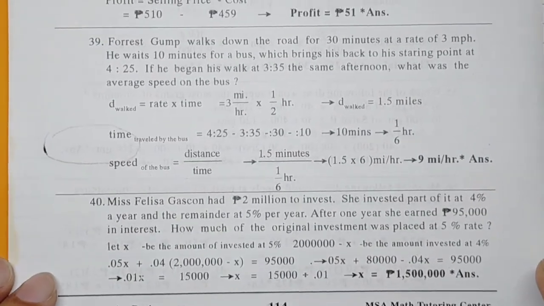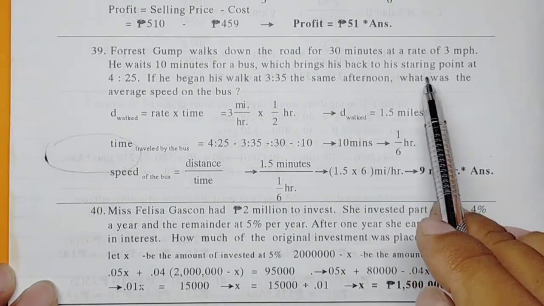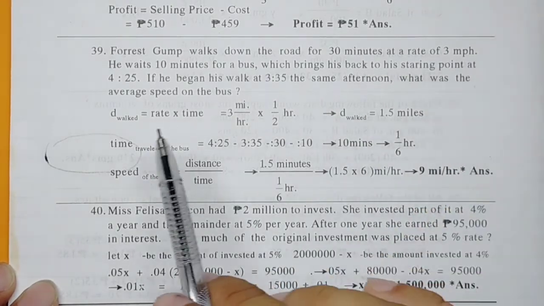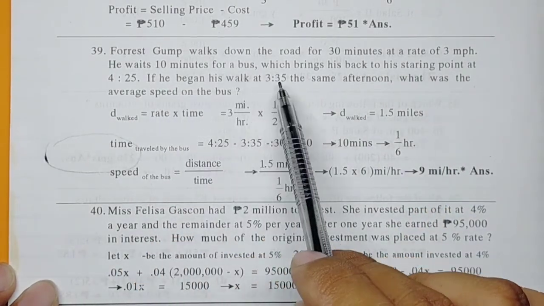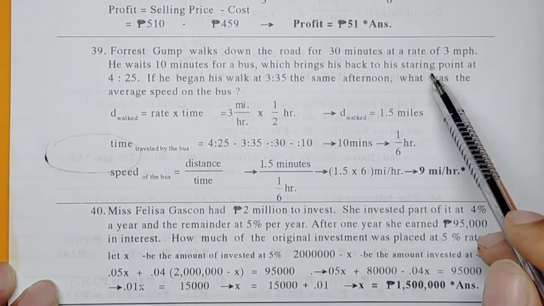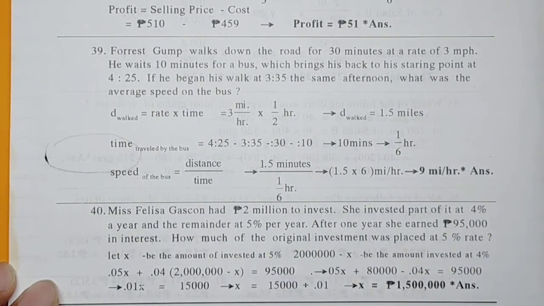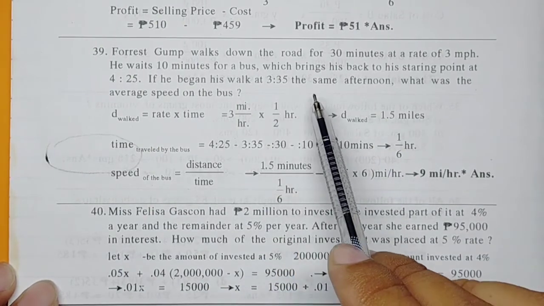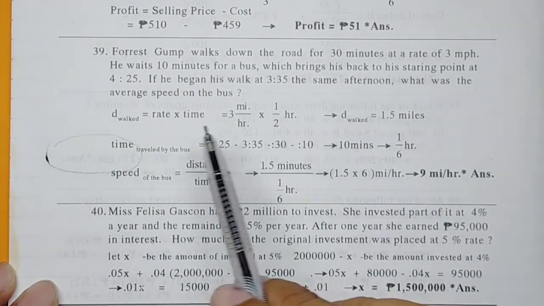Okay, so Forrest Gump walks down the road for 30 minutes at a rate of 3 miles per hour. He waits 10 minutes for a bus which brings him back to his starting point at 4:25. If he began his walk at 3:35 for the same afternoon, what was the average speed on the bus?